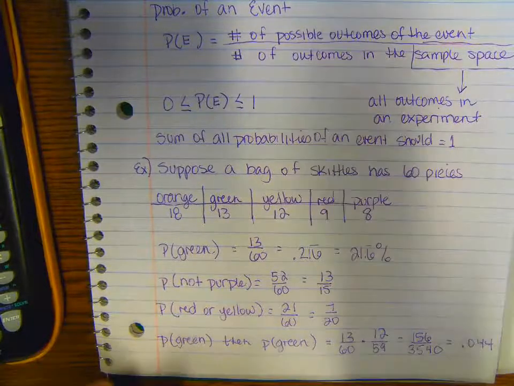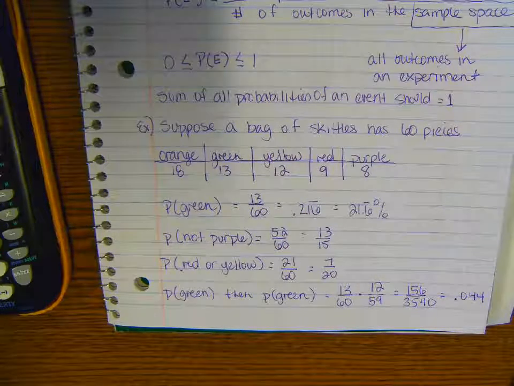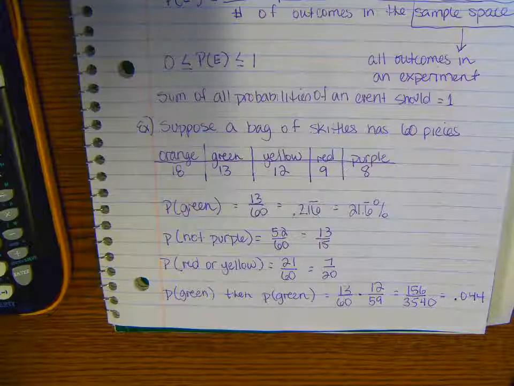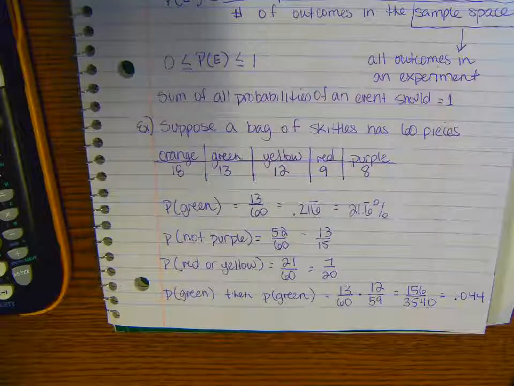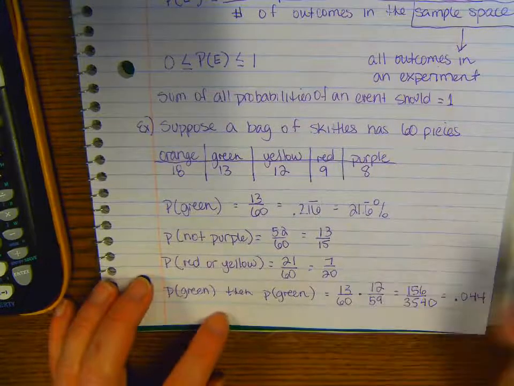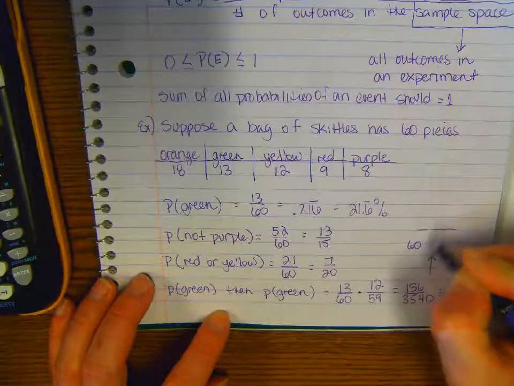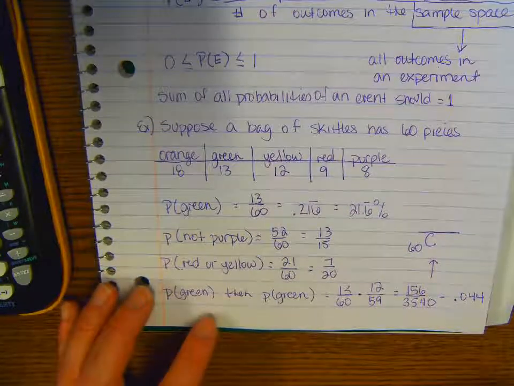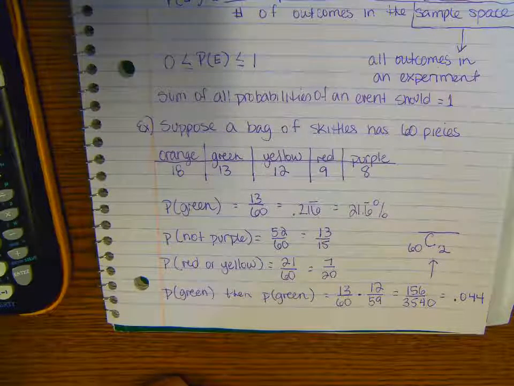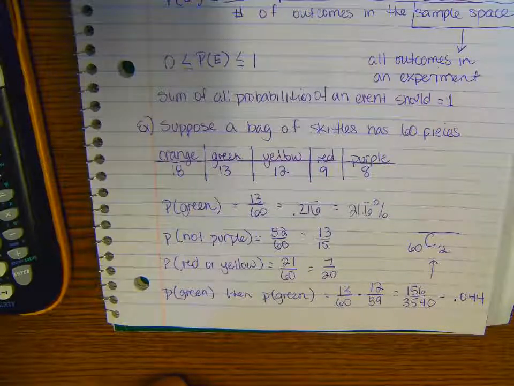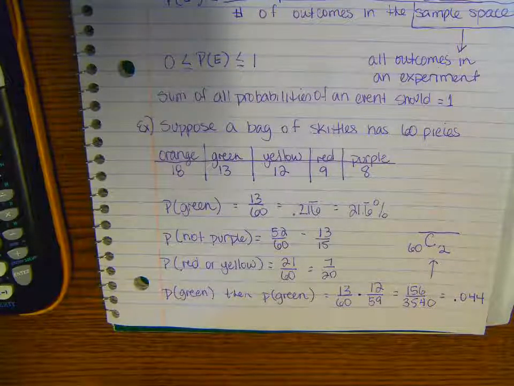But another way to think of this is with a combination. Okay, so let's think of it as not one Skittle and then the second Skittle. What's the probability I'm going to grab 2 of them at the same time? It's going to be the same probability. So then on the bottom, I'm going to write this up here. I have 60 Skittles to choose from, and how many am I choosing? 2. So all of the ways that that could happen is 60C2. 60C2 would give me all of the ways that I could choose 2 Skittles of any type. So that's my total number of things that I'm counting.